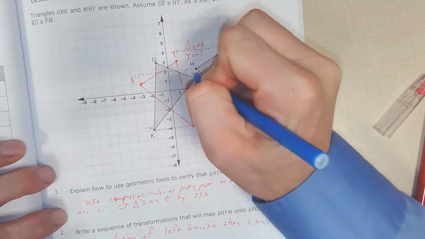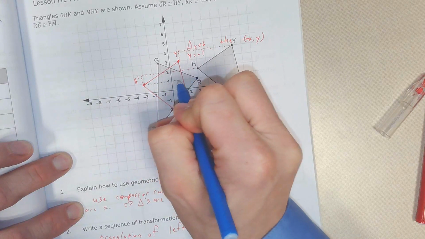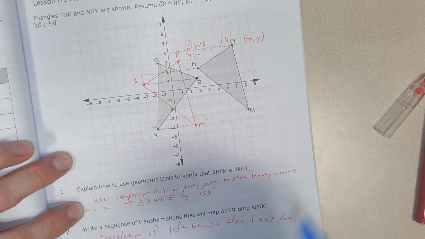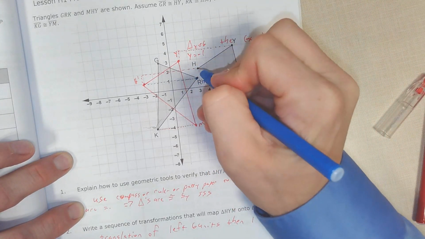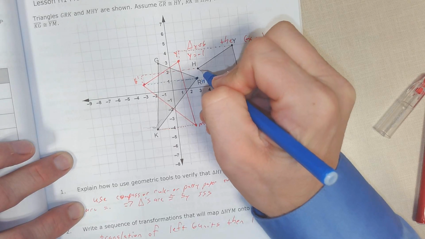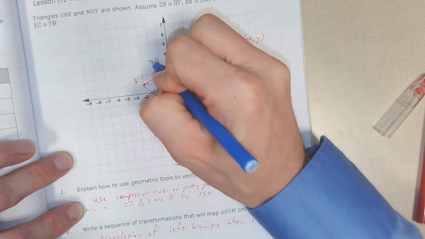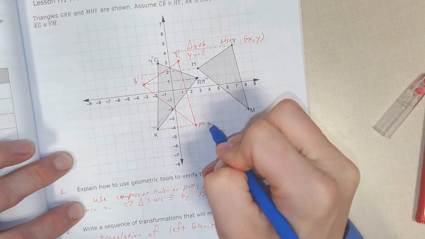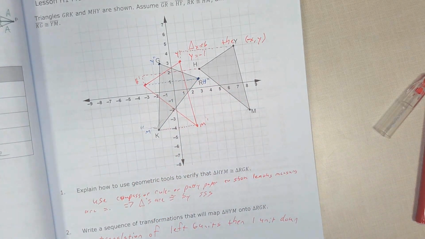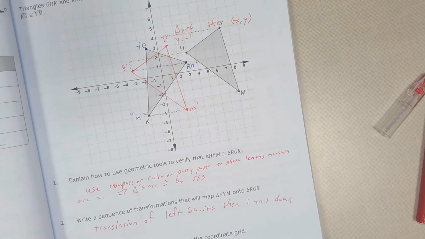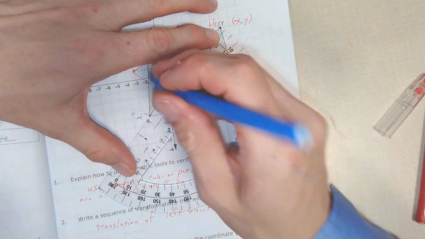Reflecting it onto itself, this H gets reflected onto H prime. This will be H double prime, I guess. And then this will get reflected onto G. Y will get reflected onto, and then K will get reflected onto, M will get reflected onto, so it'll look like that. It's after the reflection.